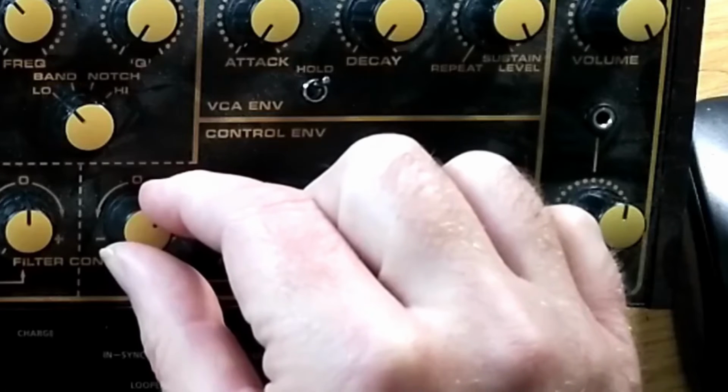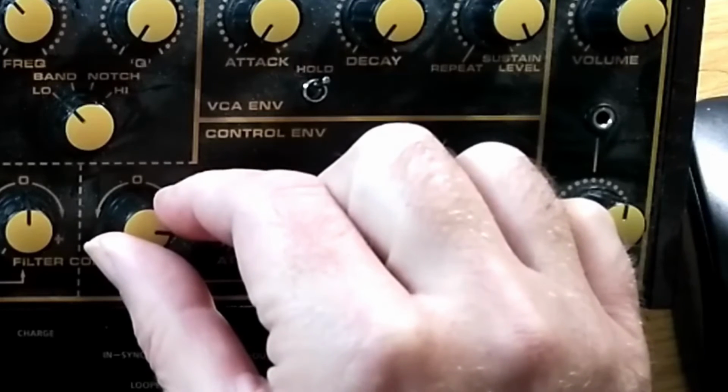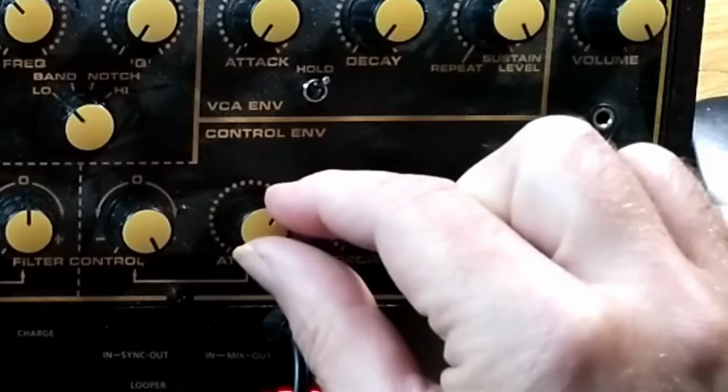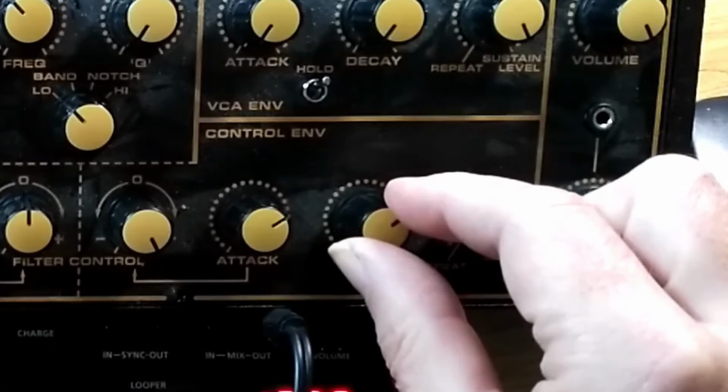So if they're both very long, then you have a long triangle opening, and then if you shorten the decay, you can create a sawtooth on either side, and just playing around you can create that dynamic change. Open up the filter control knob, and then you can hear how that attack and the decay actually influence things.